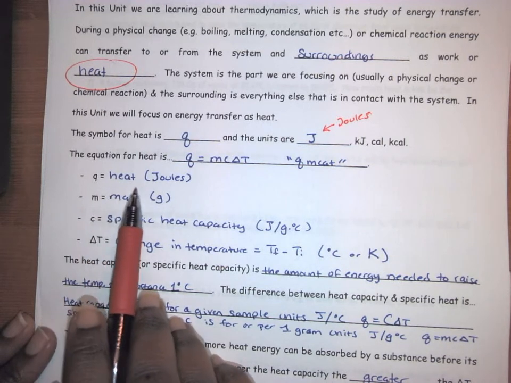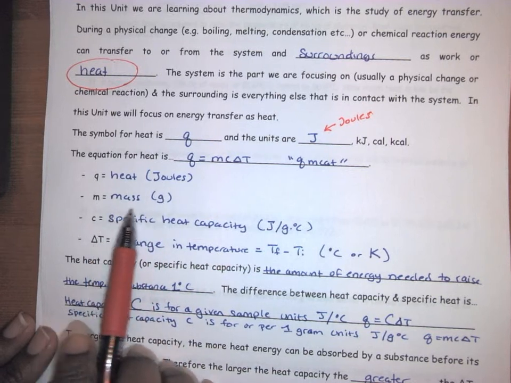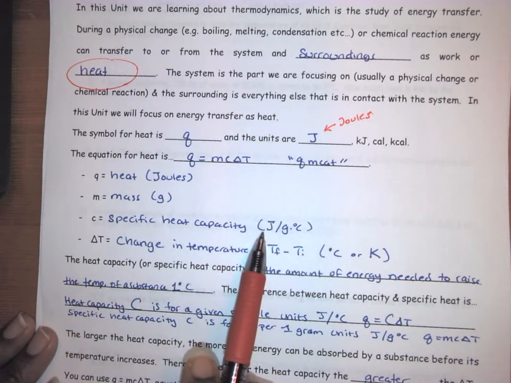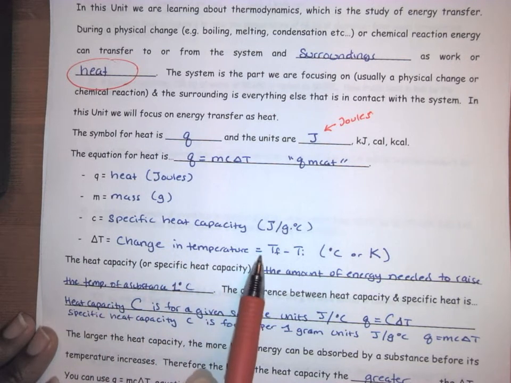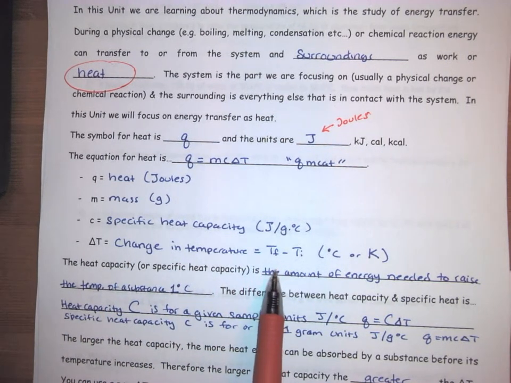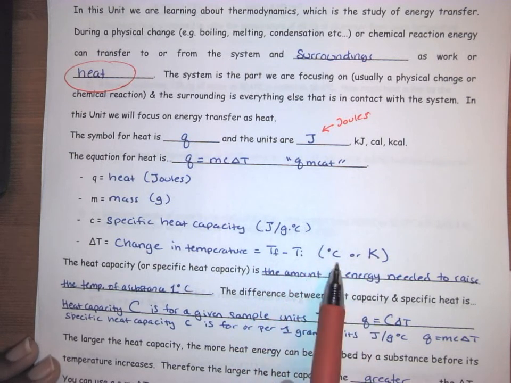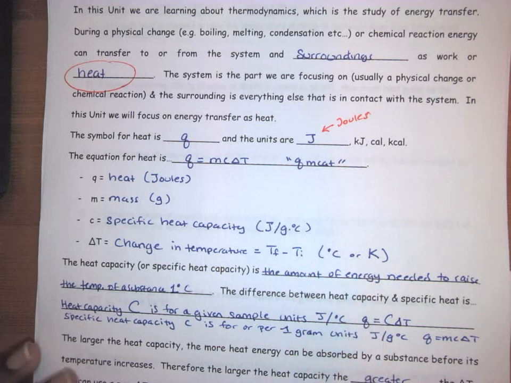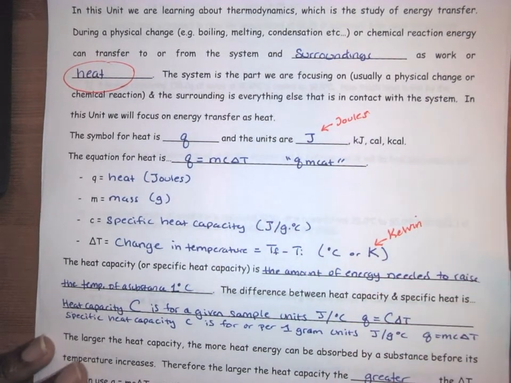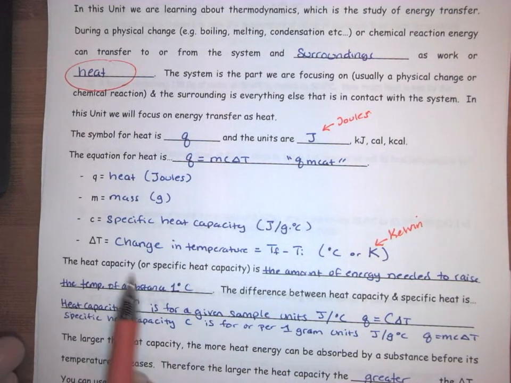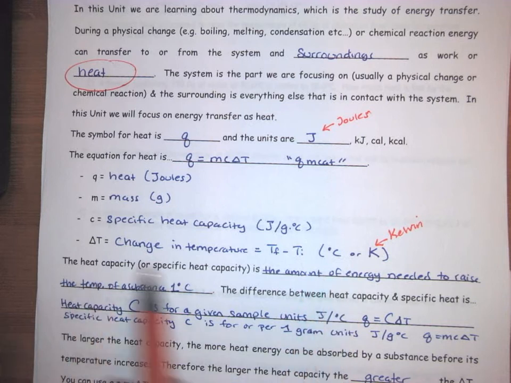So Q is equal to heat, as I said, and the units are joules. Mass is in grams. Specific heat capacity units are joules per gram degree Celsius. And ΔT is the change in temperature, which you get from the final temperature minus the initial temperature. Your temperatures can be measured either in degrees Celsius or capital K, which is Kelvin, since they have the same scale and you're taking the change in temperature. So you can use degrees Celsius or Kelvin, and the ΔT would still be the same.